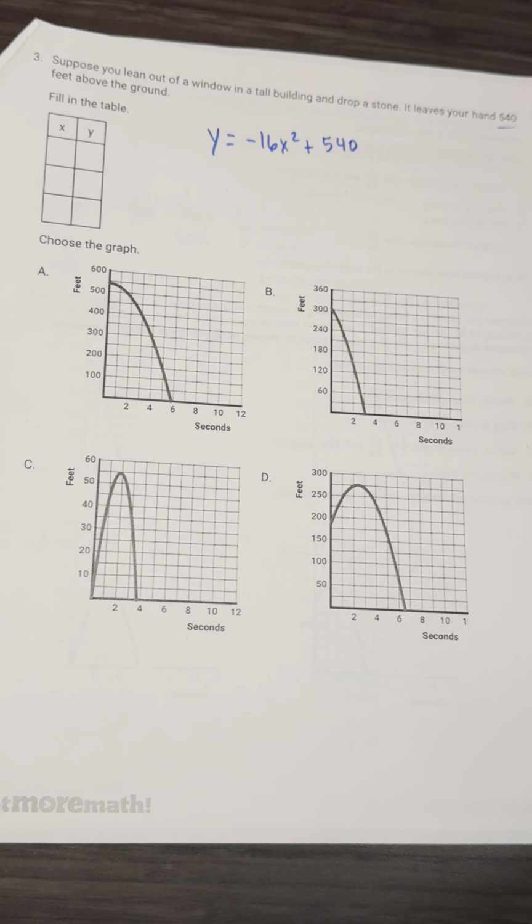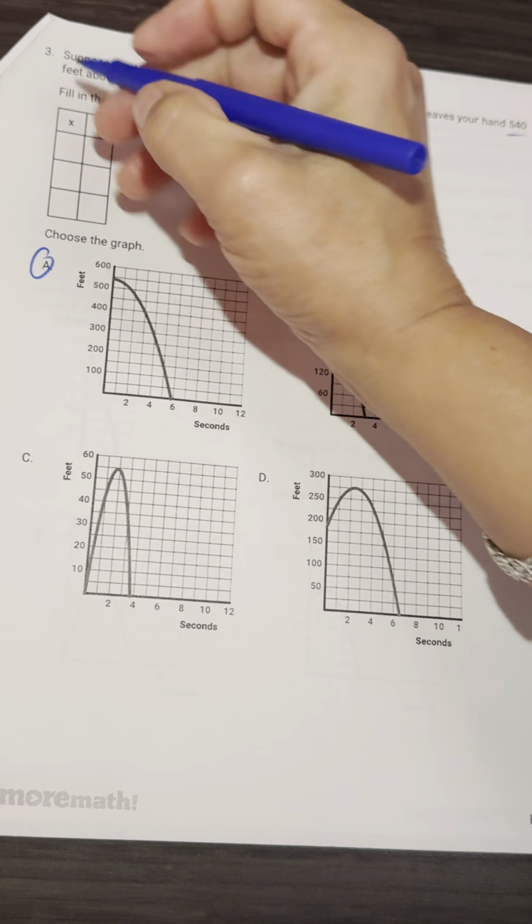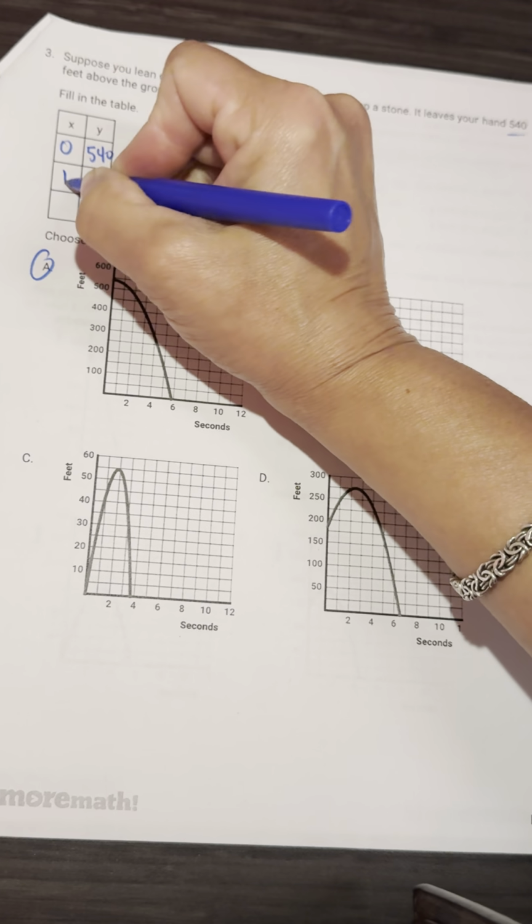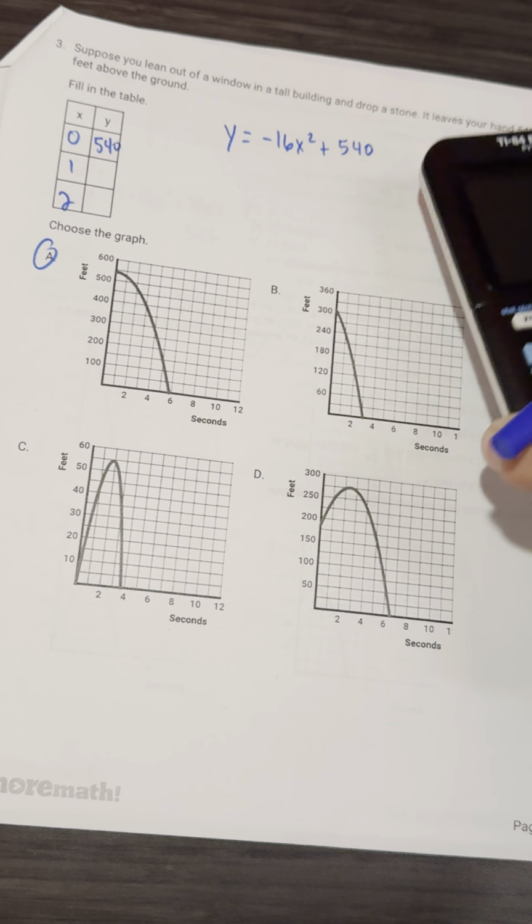Okay, so what's our graph going to look like? So at 0, where are you going to be at? 540. So which graph starts at 540? Yeah. And so at 0, 540, and 1 and 2.